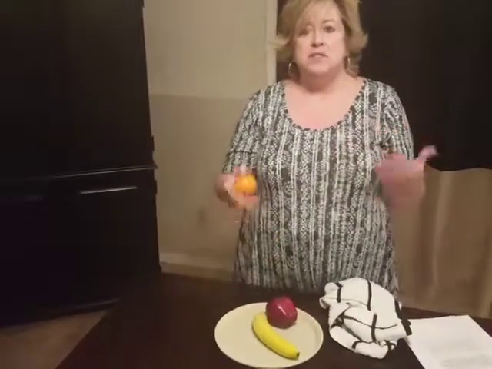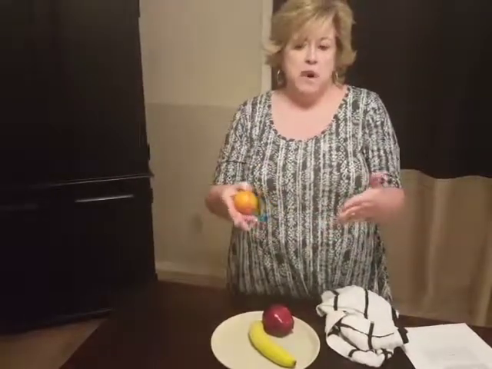So that's how I would differentiate this to make it easier for some students who are not able to follow or able to apply the skill quite yet, or increase it if they're doing really, really well.